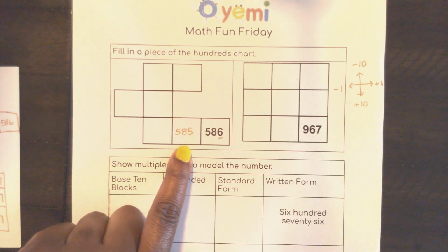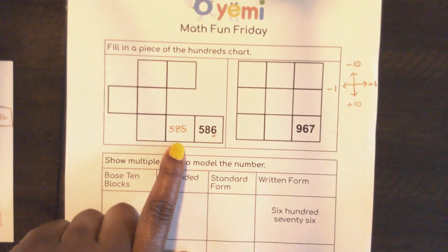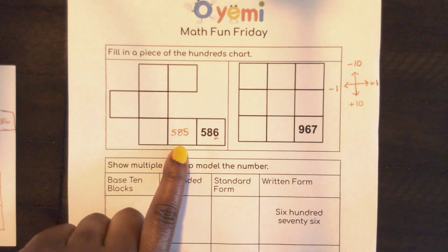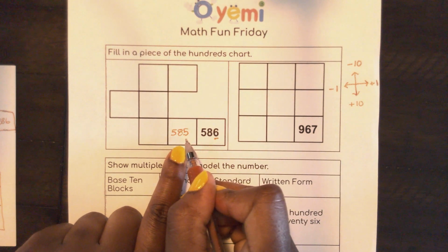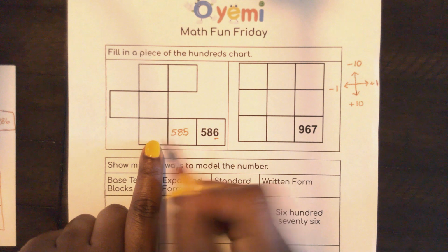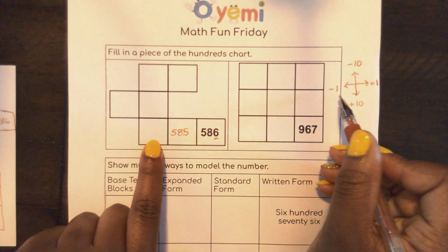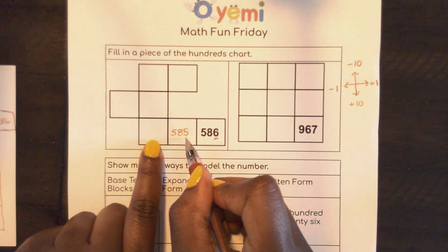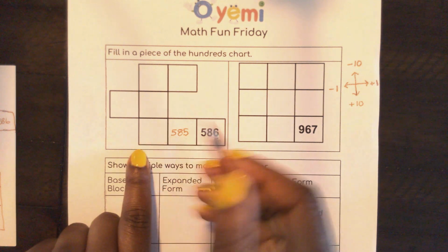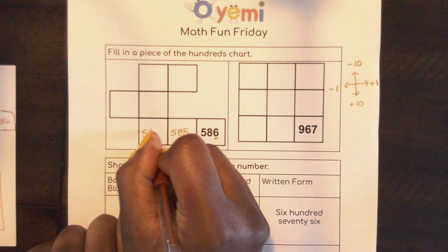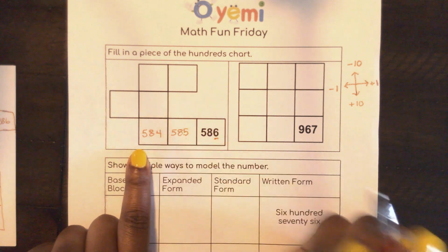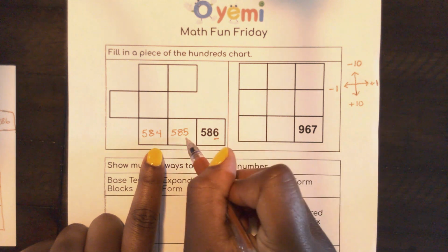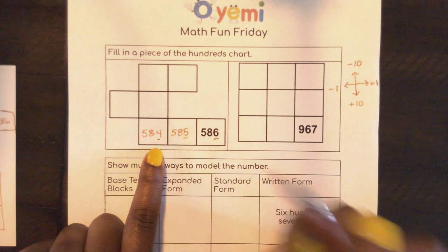So you should have 585 there. Now I'm still going back, so I'm going to subtract another 1. Not my hundreds place, not my tens place, another 1. So 6, 5, this will be 584. See how only my ones place changes? 6, 5, 4.